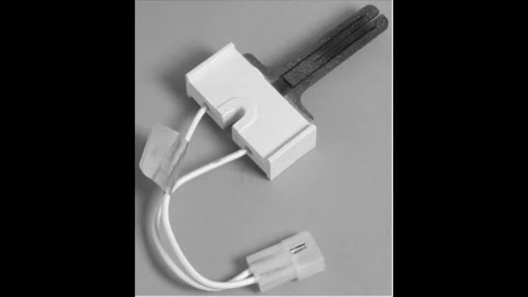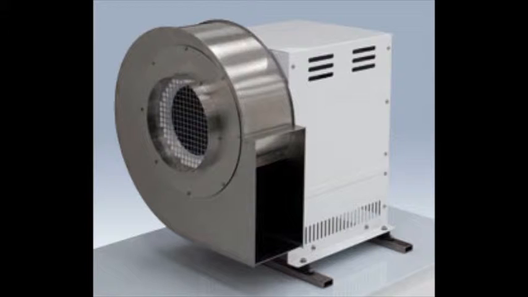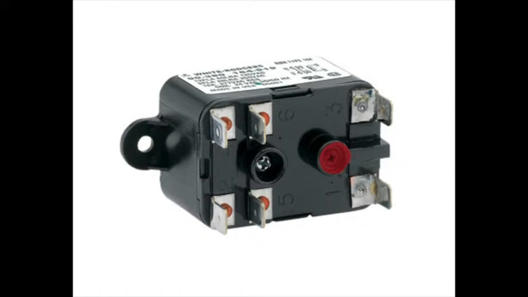An indoor fan is a motor that pulls return air and forces out supply air in a residential split system. An indoor fan relay, when energized, causes the indoor fan to run at high speed, and when de-energized, it runs at low speed. That's an indoor fan relay.